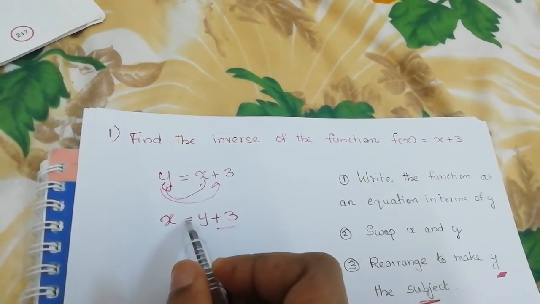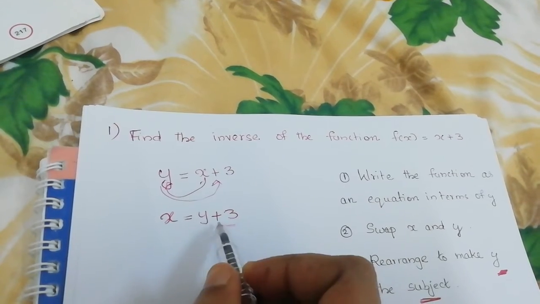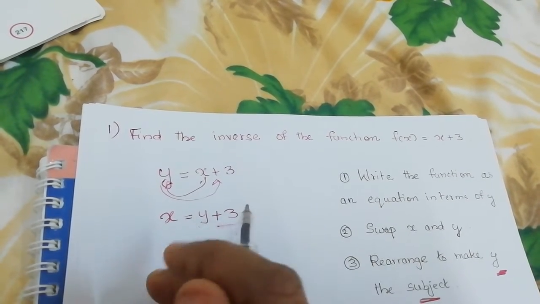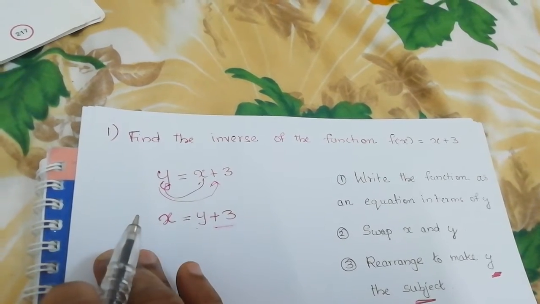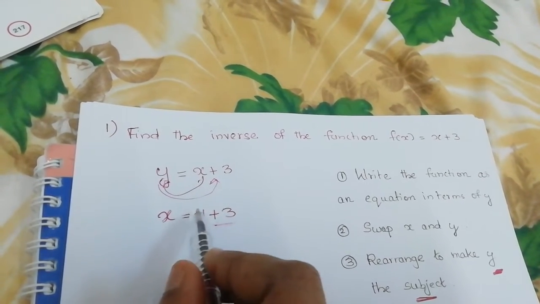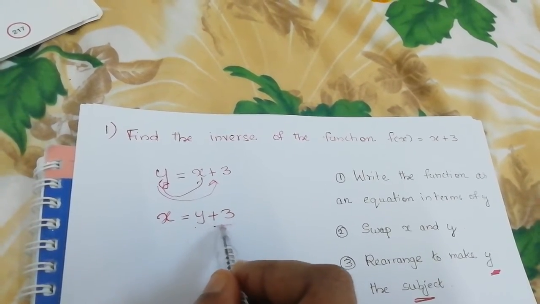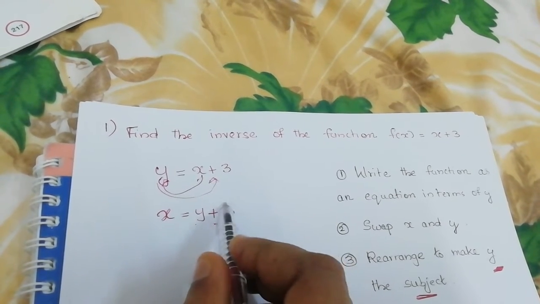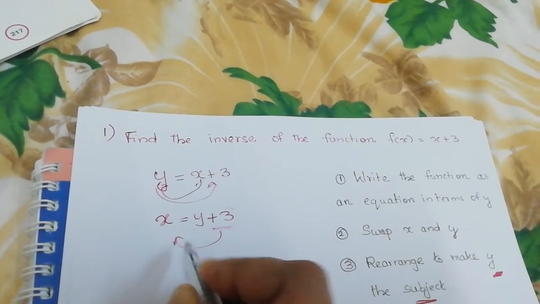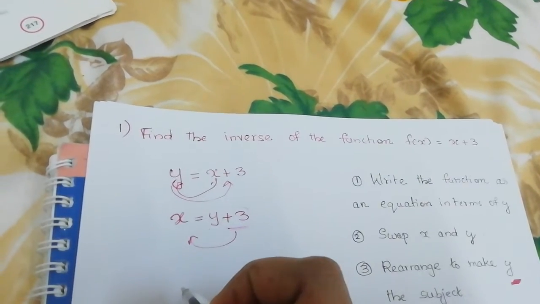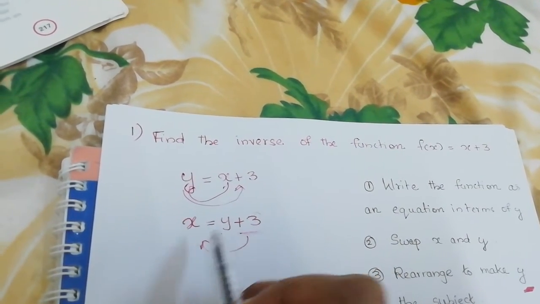Here when you are looking at this equation, you will see that y plus 3 is on one side of equal and the other side of equal is just x. So I need to get y alone, which means I don't want this 3 here. So I want to move this 3 to the next side. Yes, we will be moving this 3 to the next side.